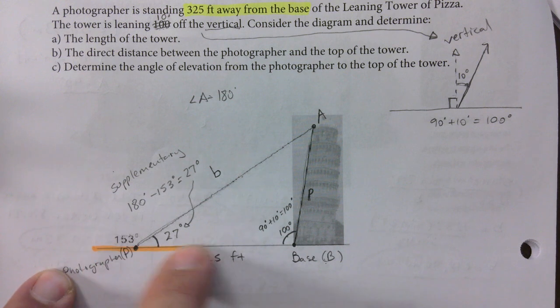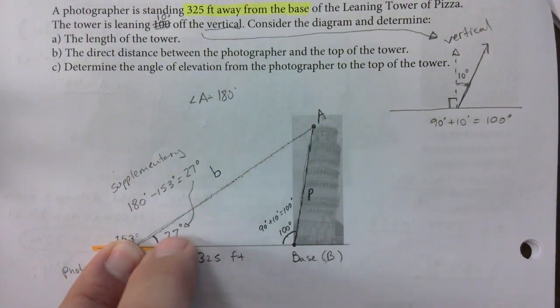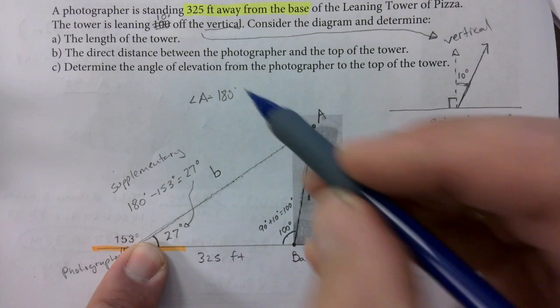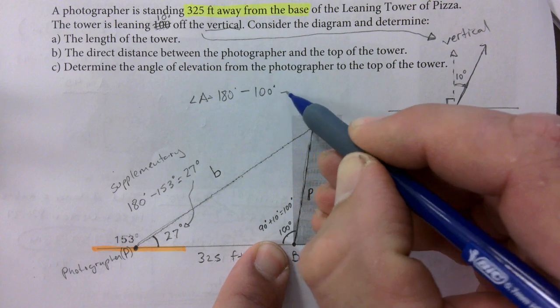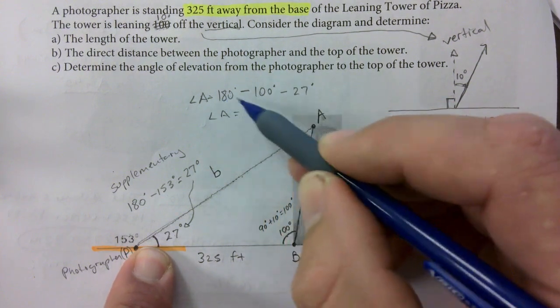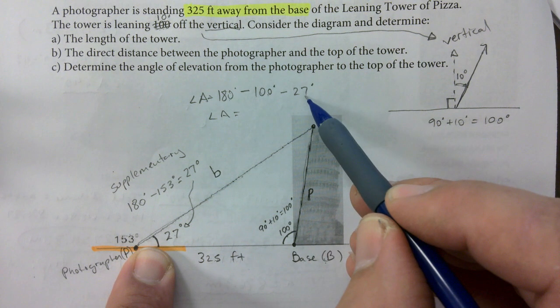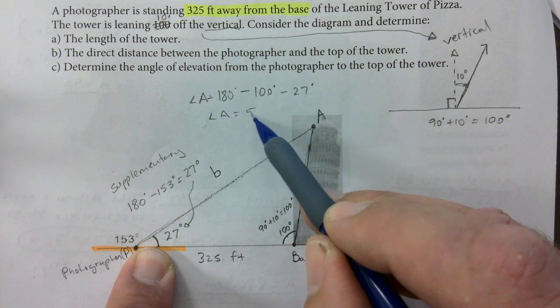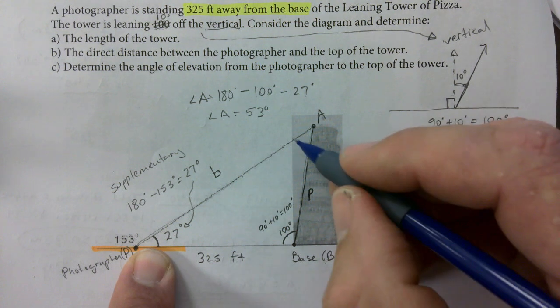Yes, a straight line is 180, and all three angles on the inside of the triangle also add up to 180. So you're going to go 180 minus 100 minus 27. So 180 minus 100 is 80, minus 27, that's 53. So now we also know this one.